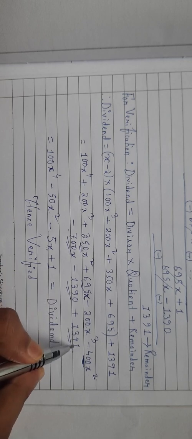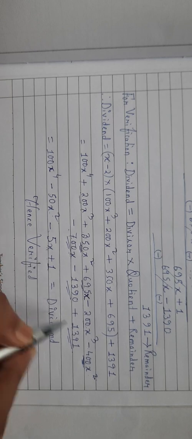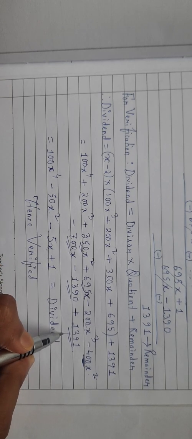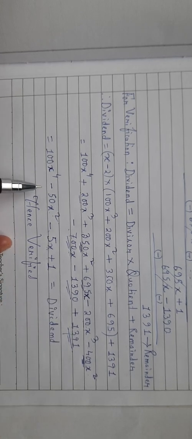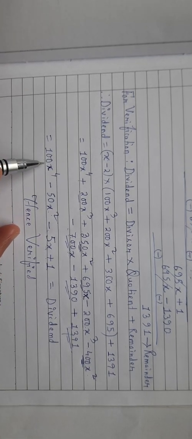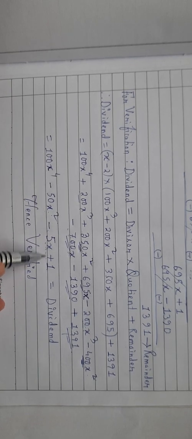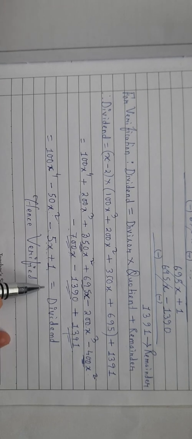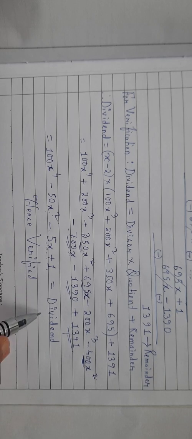So 1391 minus 1390 is actually 1, and plus 1, since the plus sign is with the larger number out of these two. So we got the expression 100x to the power 4 minus 50x square minus 5x plus 1, which is equivalent to our dividend given in the question. Hence we have verified our division.